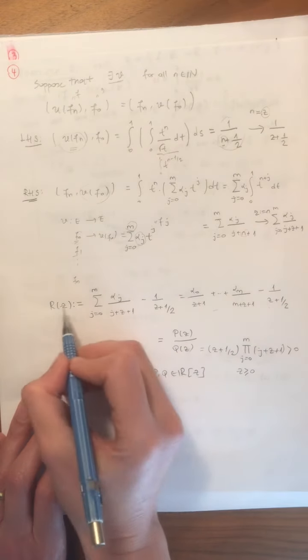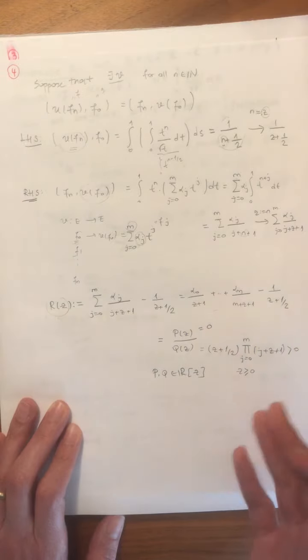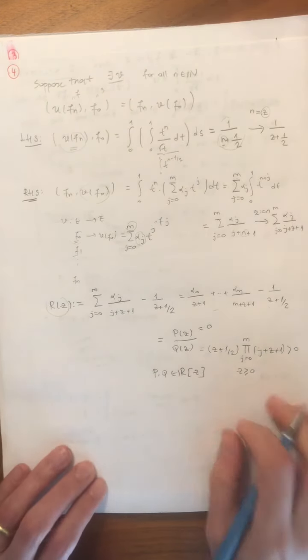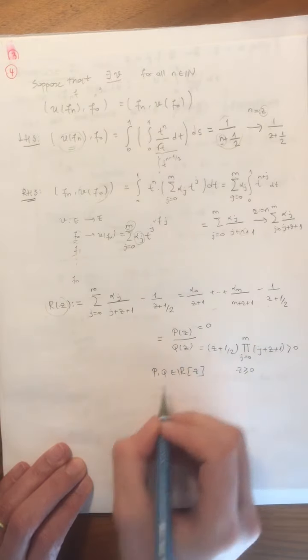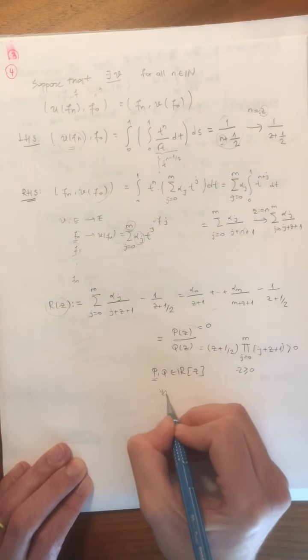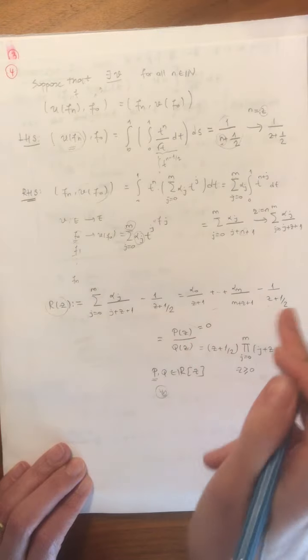But we want to see that this rational function is 0. That means p of z is 0. So if this polynomial p of z is 0 for all natural numbers, that means it has infinitely many roots, so it should be identically 0.